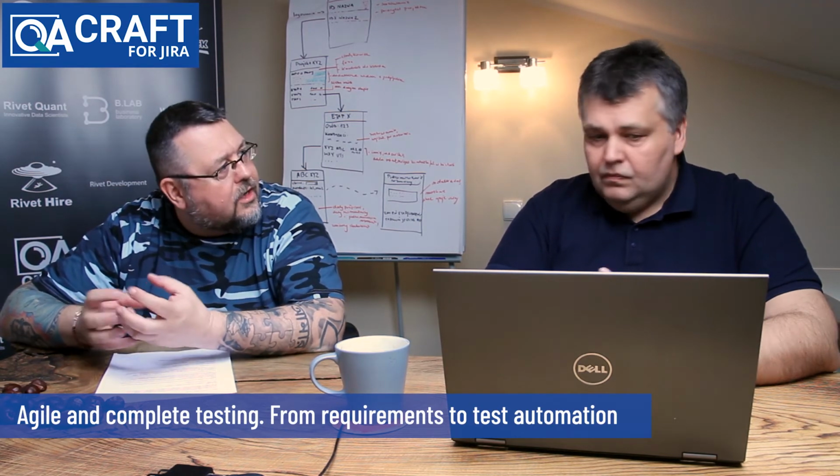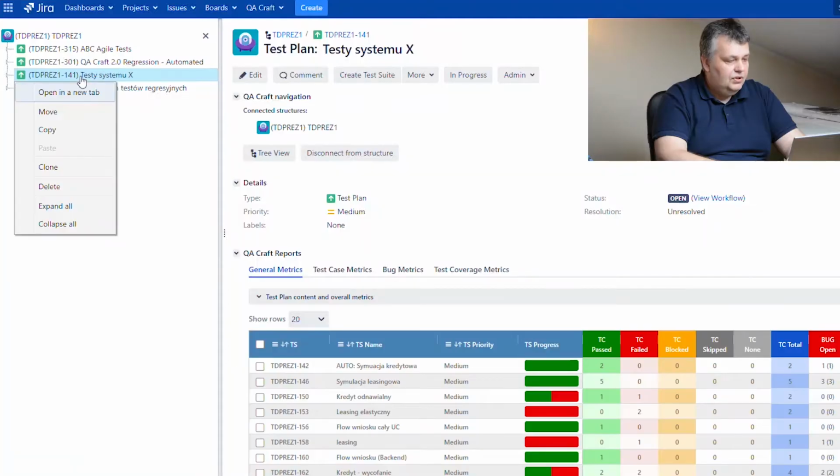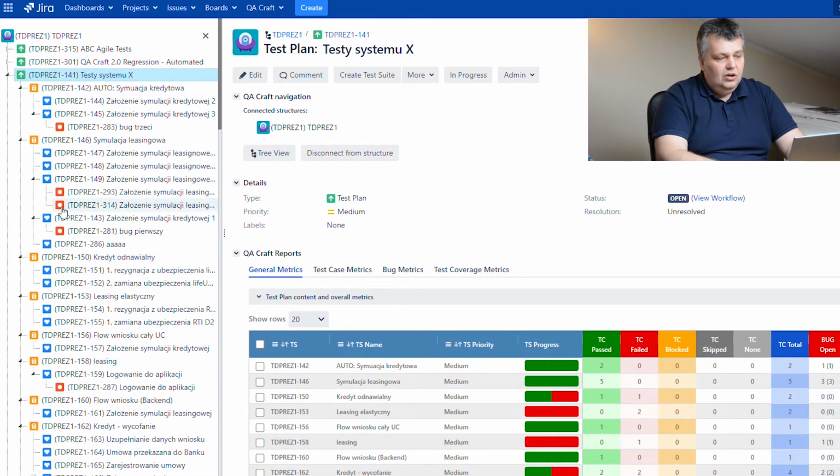Tell me, does this look like a tree? Yes, exactly. Even here, I have a test case that is already at a certain stage of implementation. If we choose a tree view, the view of our tree, and we expand all the elements of the tree, you can see what it looks like.